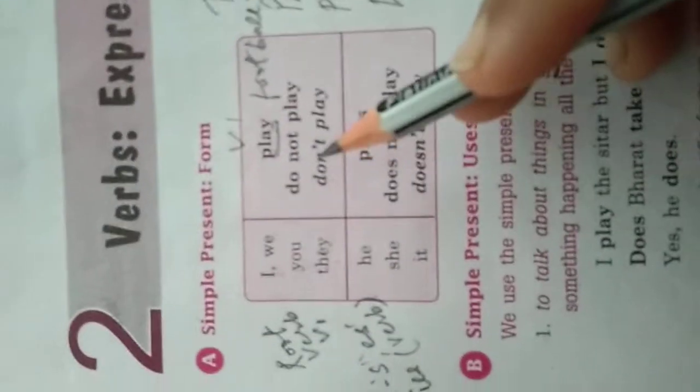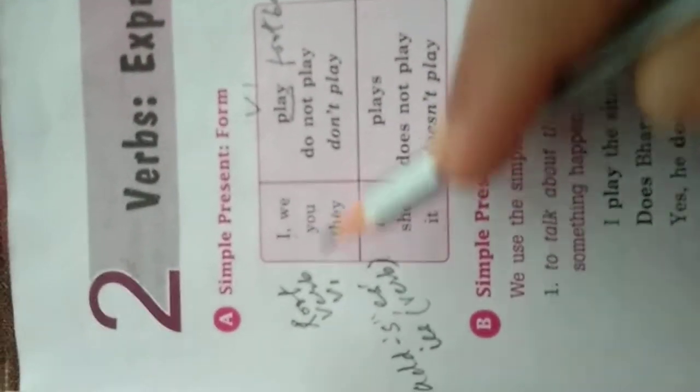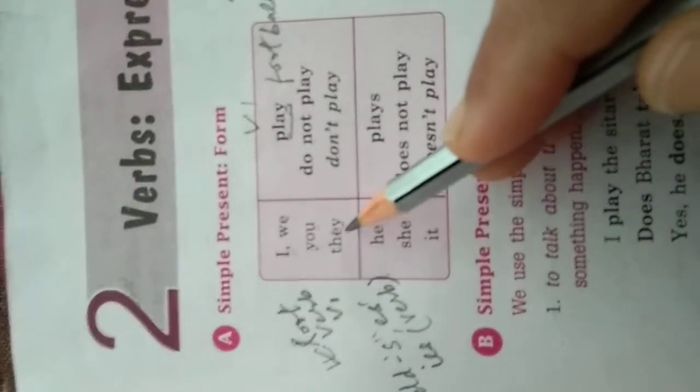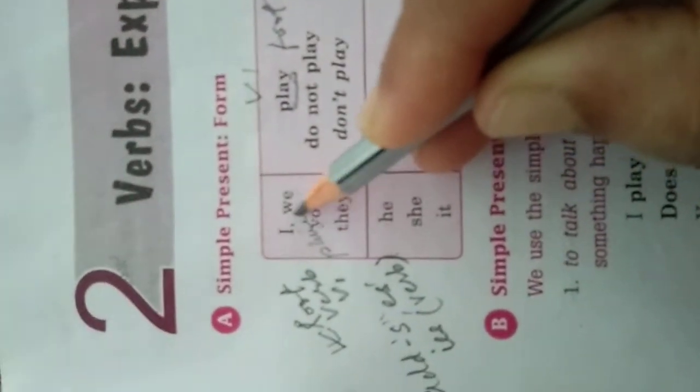Now, in simple present tense, there are certain rules. With I, we, you, they, we use the root verb. That means plural. But in grammar, exceptions are there.